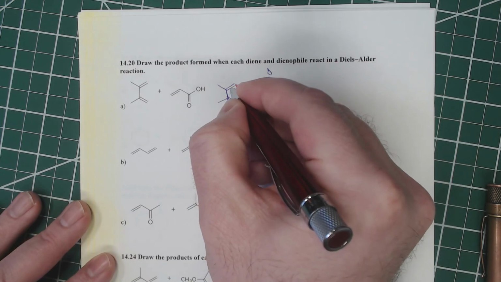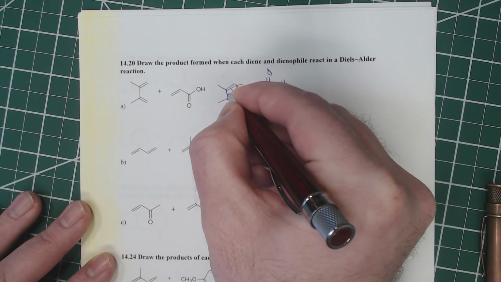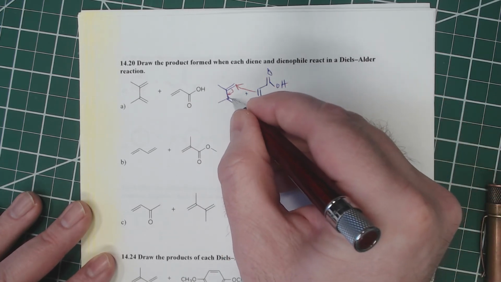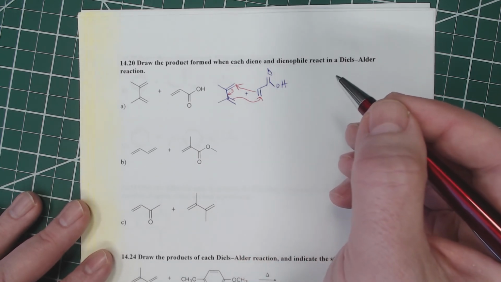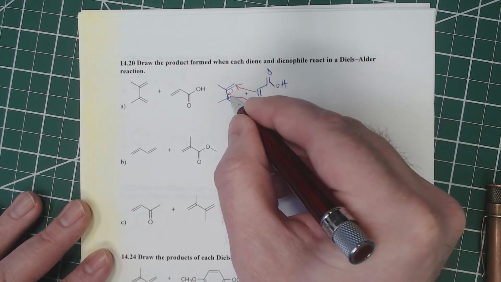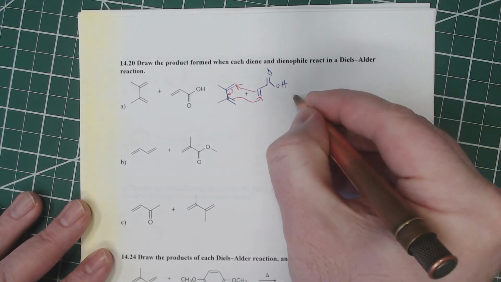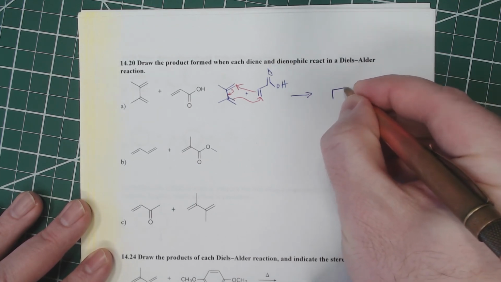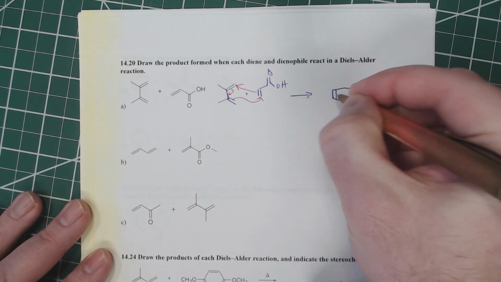Then we're going to take this pi bond and move it to between carbons 2 and 3 to make that new pi bond. And then we'll take the other pi bond, and it's going to react with this carbon. And so we'll make a new sigma bond. So we'll have a new sigma bond here and here, and then we'll have a new pi bond here. So you can draw your six-membered ring. All right, our new pi bond is right there.